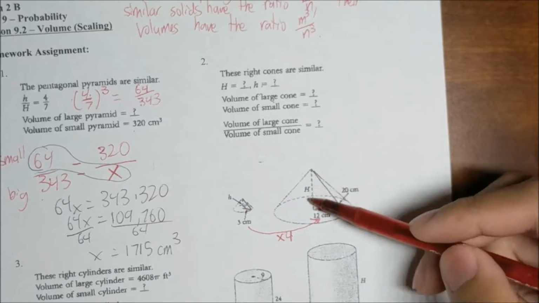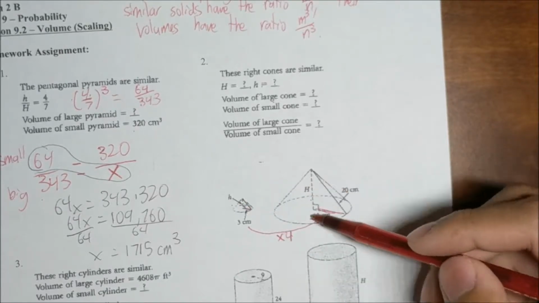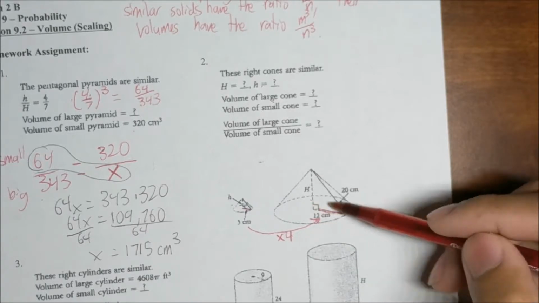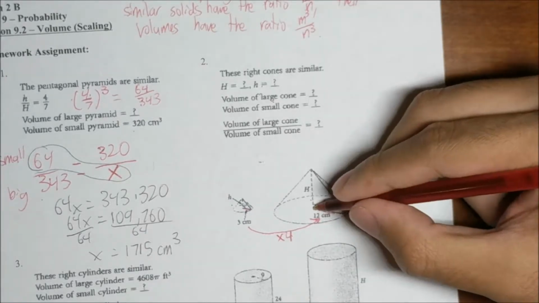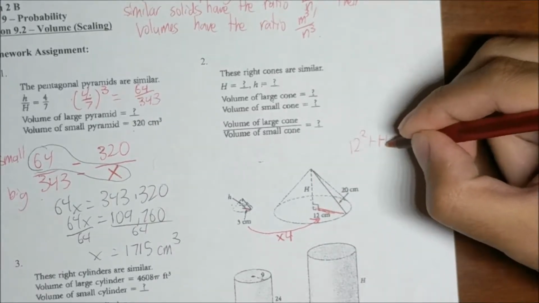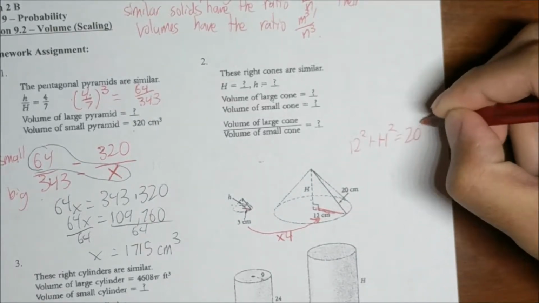Okay, but I need their heights. I don't know either height, but I can figure out the big cone's height because I have a right triangle, so I can use the Pythagorean theorem. So 12 squared plus capital H squared equals the hypotenuse squared.